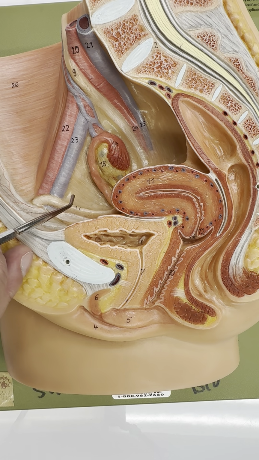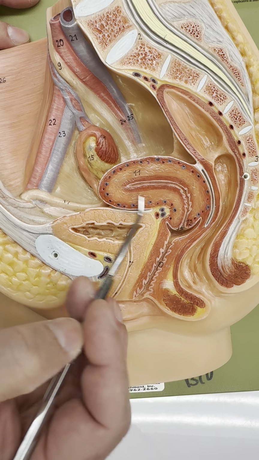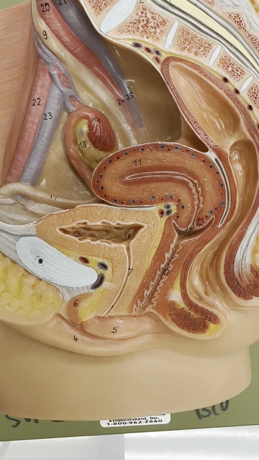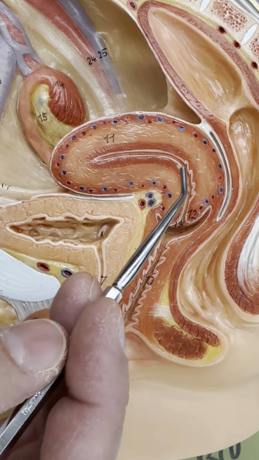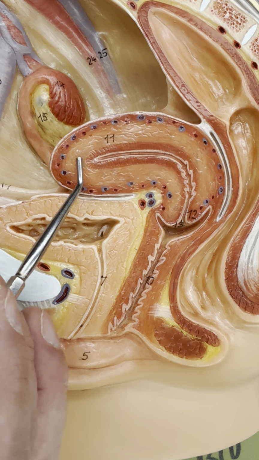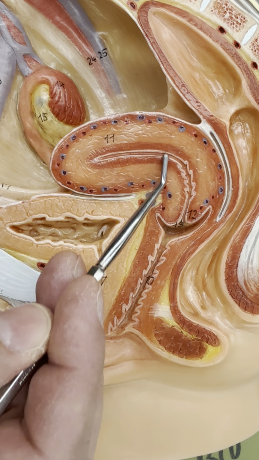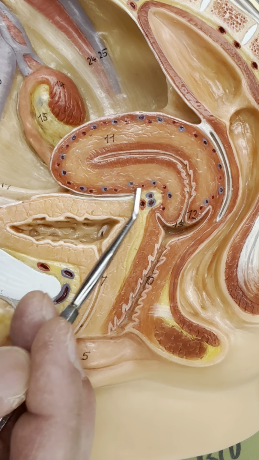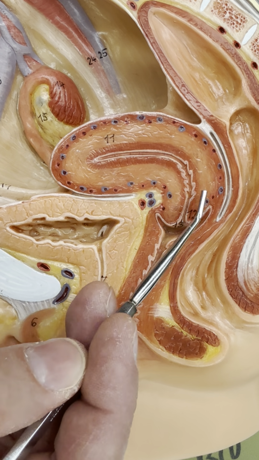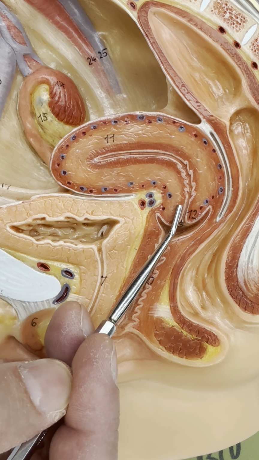So the next organ here is this right here. That is the uterus. Let's zoom in just a little bit on this. So looking at the different regions of the uterus, this right here is the fundus. This region right here in the middle of the uterus, all this area, is the body. And then the lower third in this area here is the cervix.